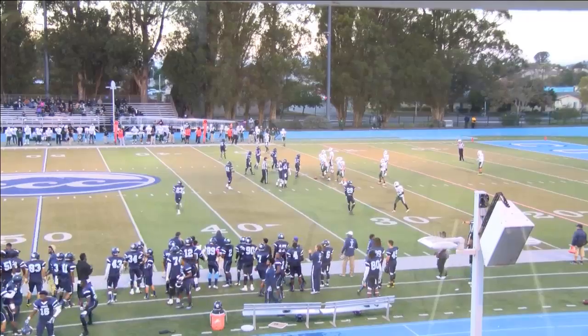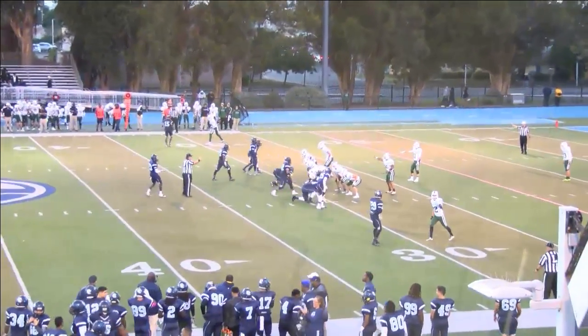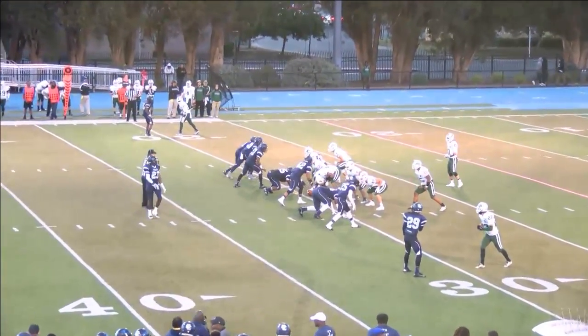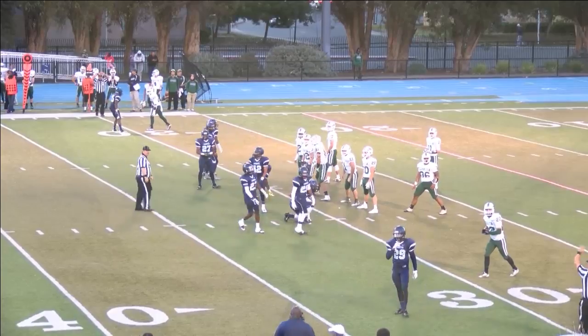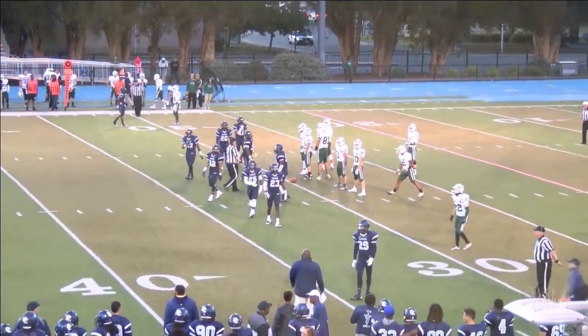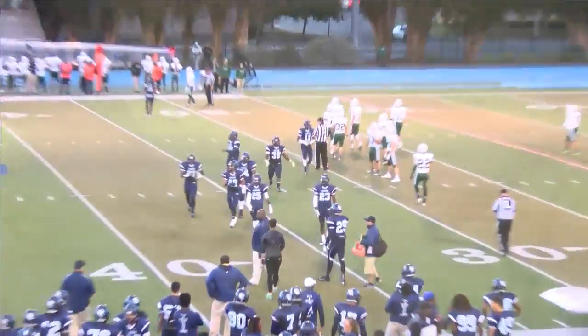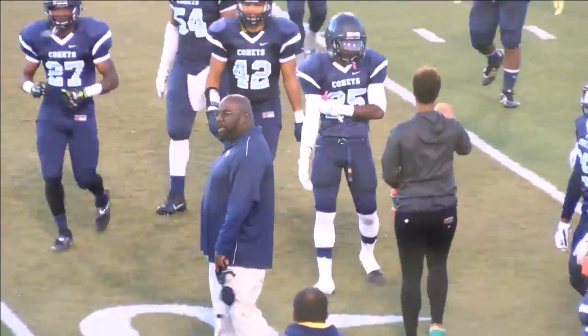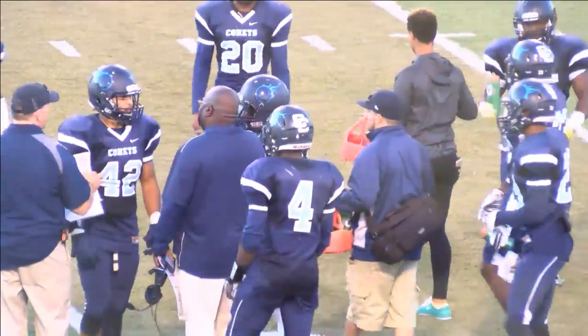With this battle, both teams are 6-1 coming into the game. I mentioned that Contra Costa has won the last 2 matchups. Looks like that's going to be the 3rd one in a row. Contra Costa calls timeout. Looks like they don't have enough men on the field. This is the first timeout for Contra Costa, but right now they look pretty good.